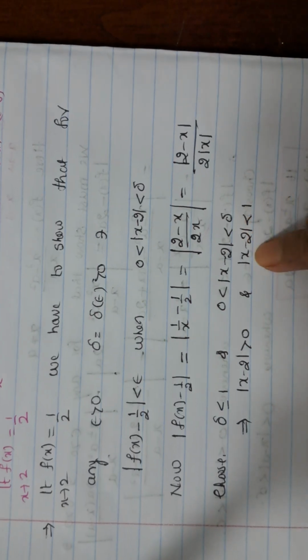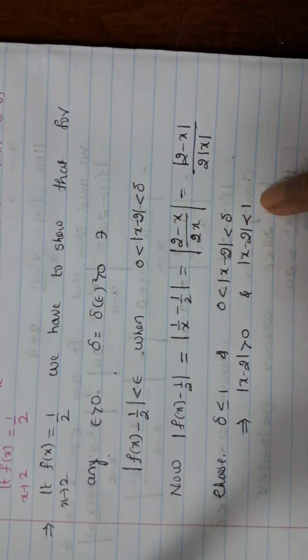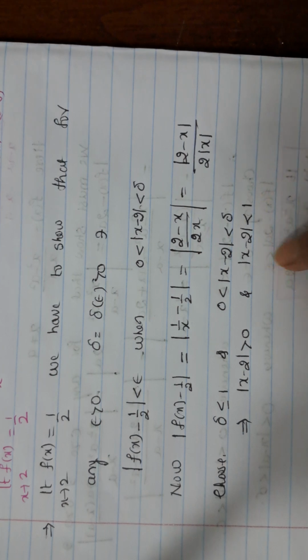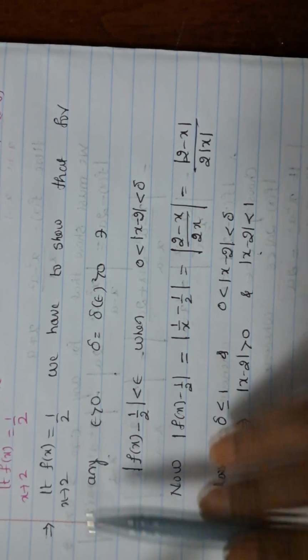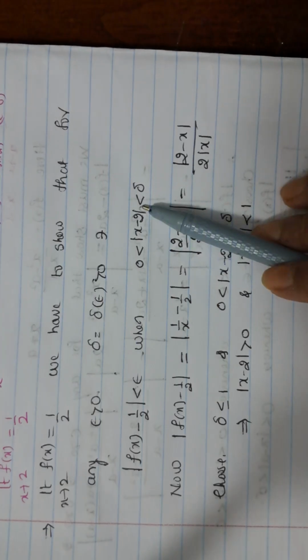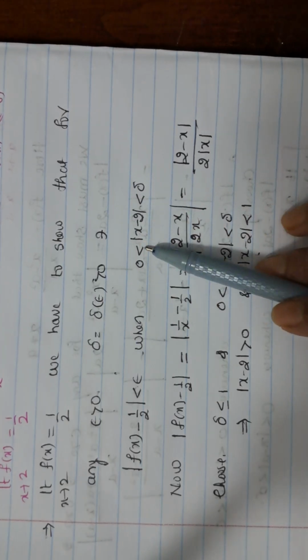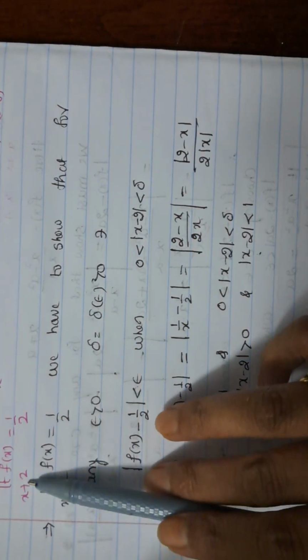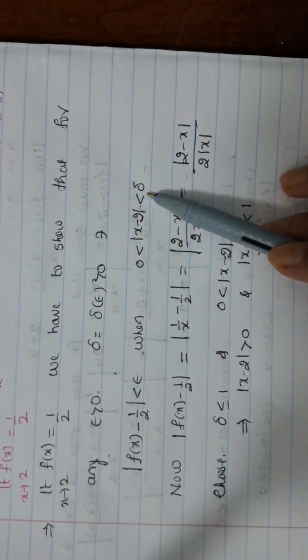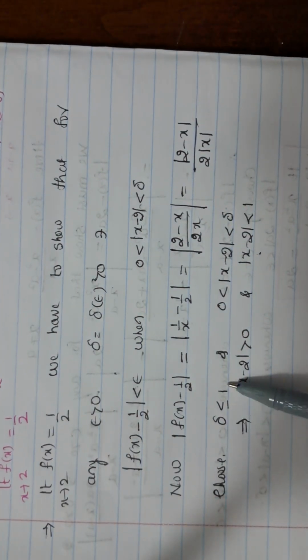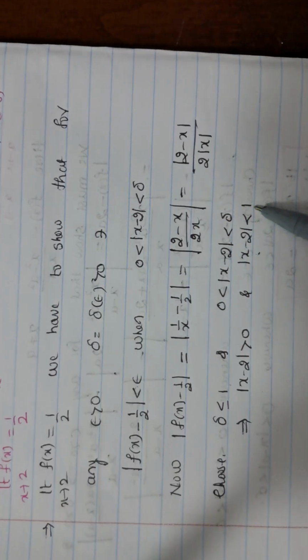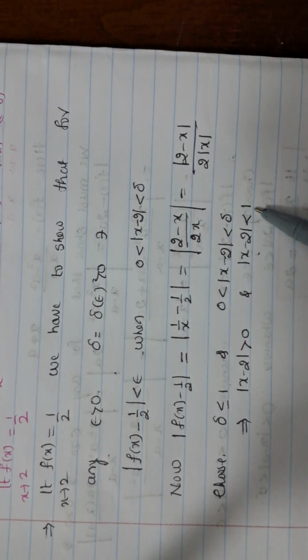We got this because x tends to 2 means x minus 2, so from that definition we are taking 0 less than modulus of x minus 2, which is less than delta. And since I've chosen my delta to be less than or equal to 1, in place of delta I'm writing 1, less than 1. So that's how we have got this.